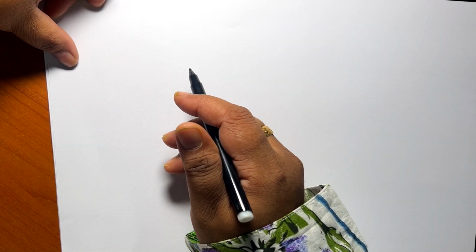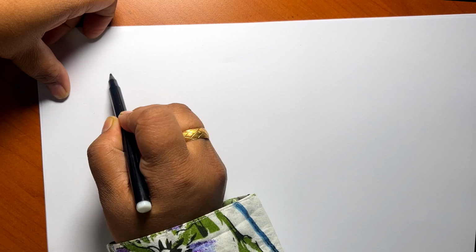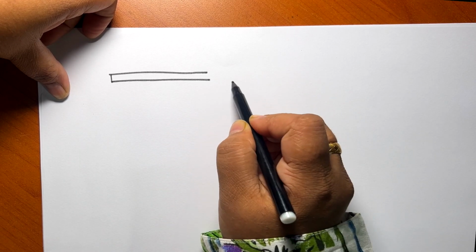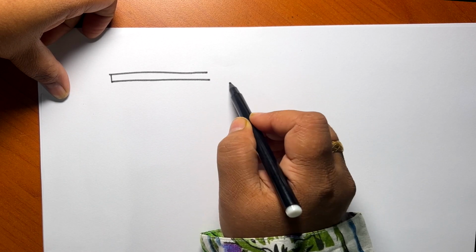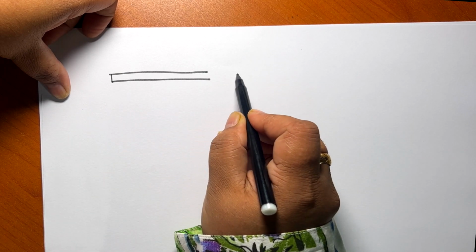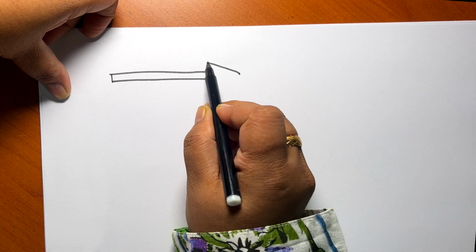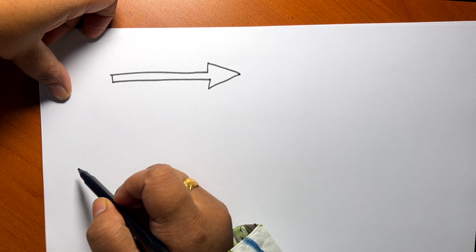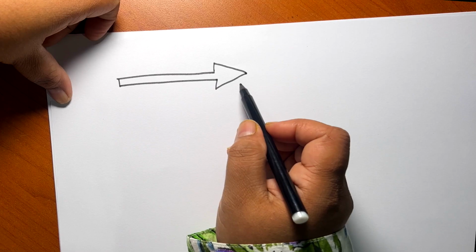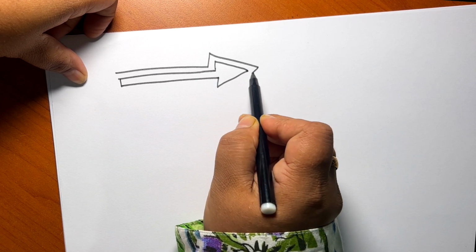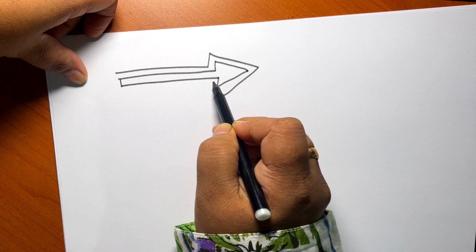So let's start with a very simple arrow. The shaft. If you're always confused and you feel the triangle, the head of the arrow, doesn't land in the right place, right from the center put a dot. A very simple way to draw an arrow. So that's a simple arrow. Now if I want to highlight this, I can actually go around and just double it.